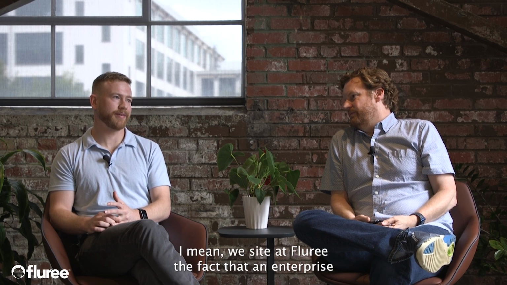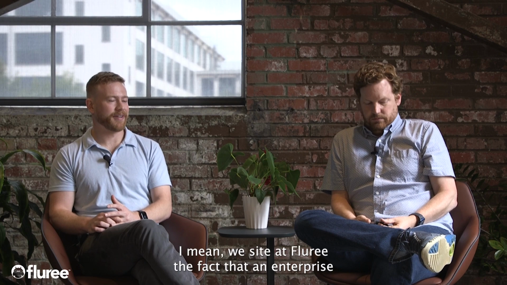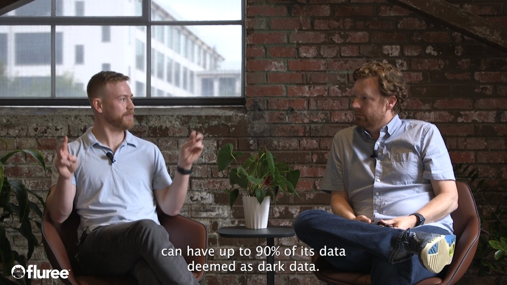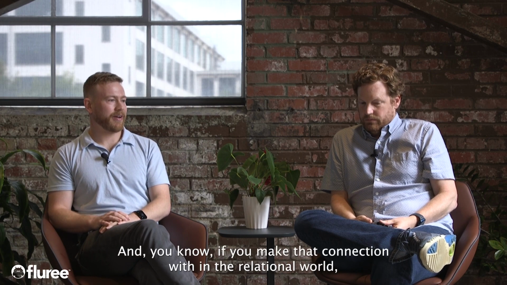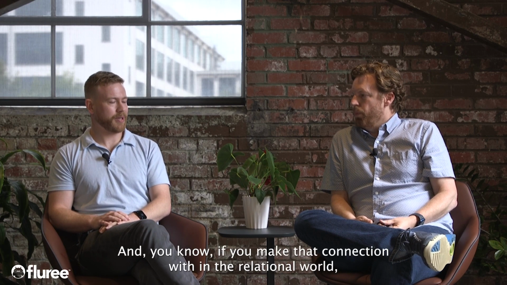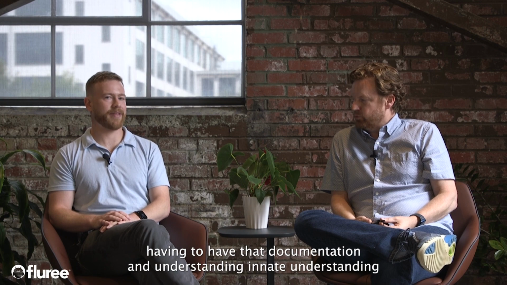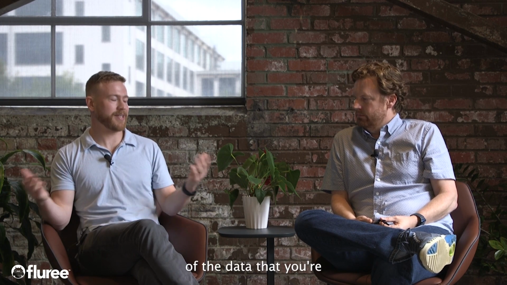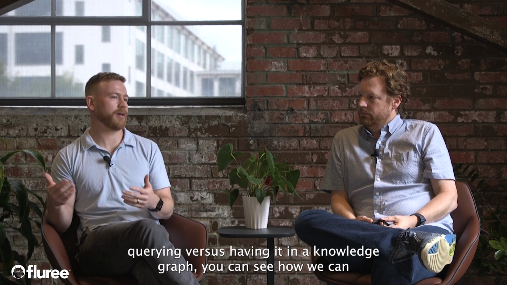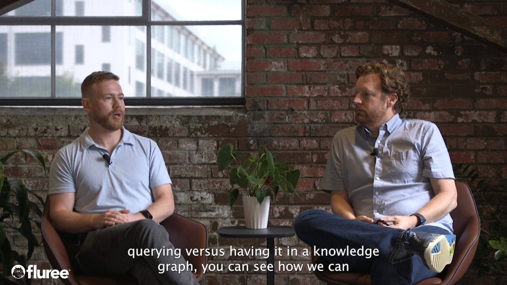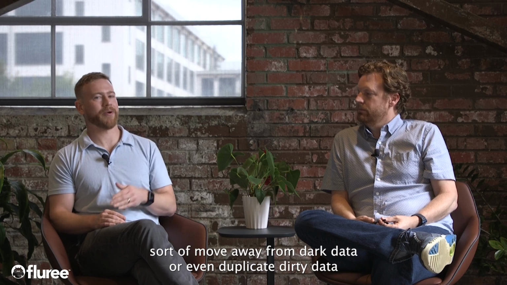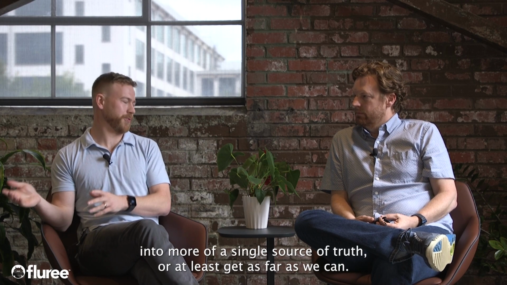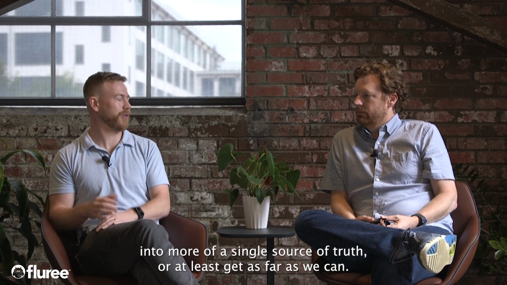Sure, I mean, we cite at Fluree the fact that an enterprise can have up to 90% of its data deemed as dark data. And if you make that connection with, in the relational world, having to have that documentation and innate understanding of the data that you're querying versus having it in a knowledge graph, you can see how we can move away from dark data or even duplicate dirty data into more of a single source of truth, or at least get as far as we can.